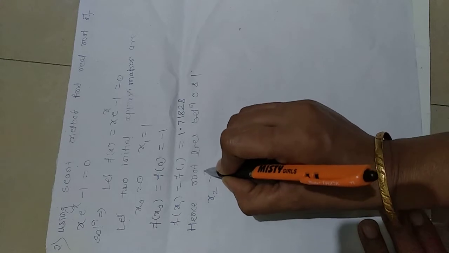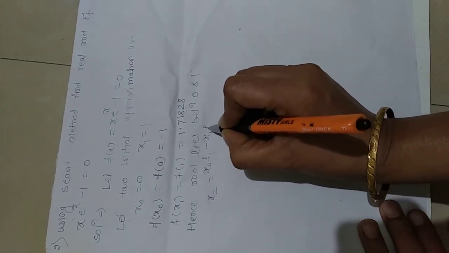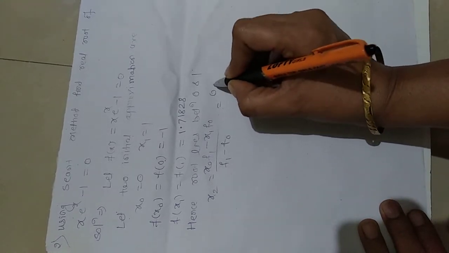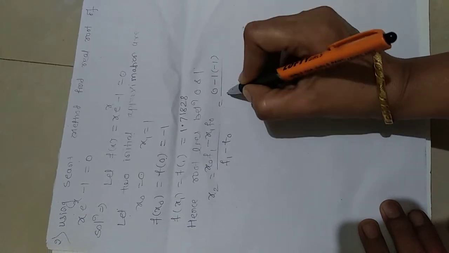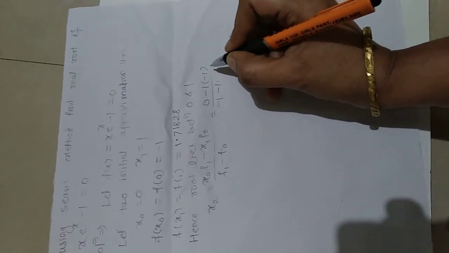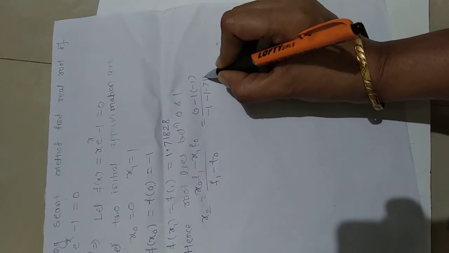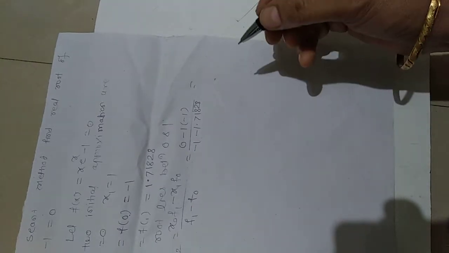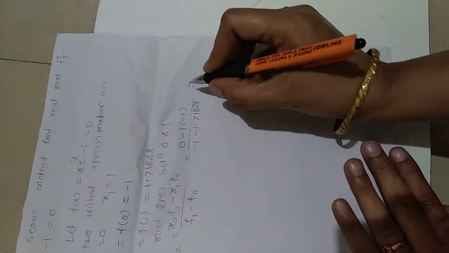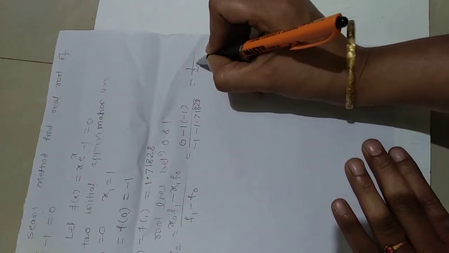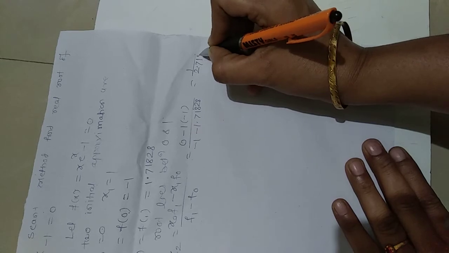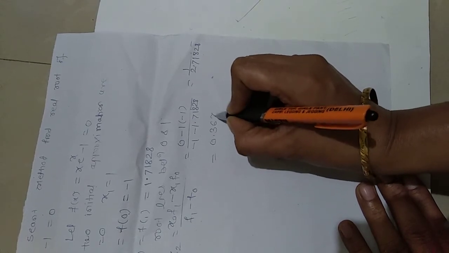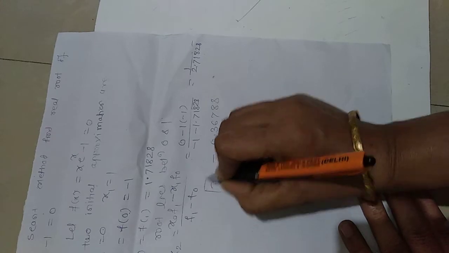Then x2 is equal to x0 f1 minus x1 f0 upon f1 minus f0, that is equal to 0 minus 1 into minus 1 upon minus 1 minus of minus 1.71828, and the value of this is equal to 1 upon 2.71828, that is equal to 0.36788.